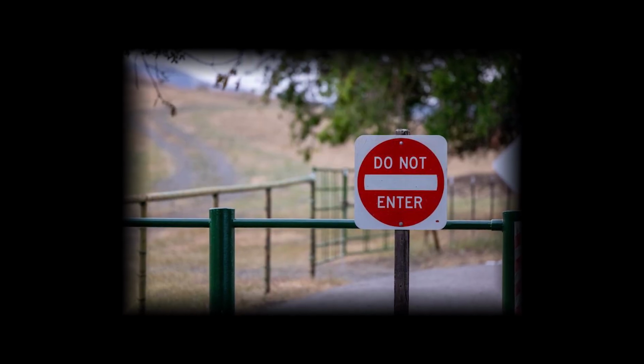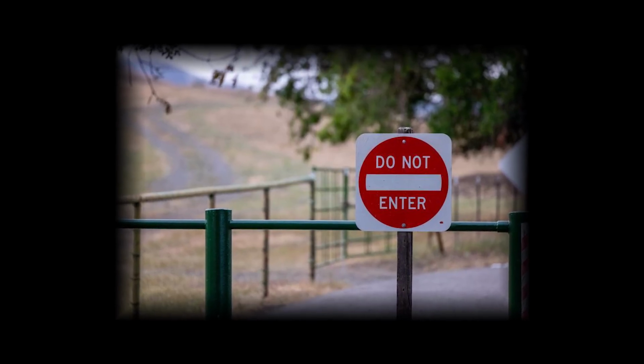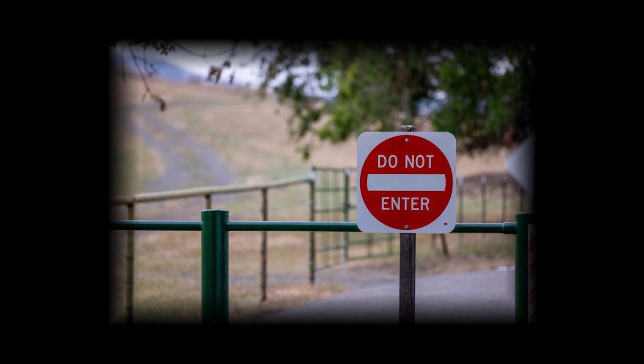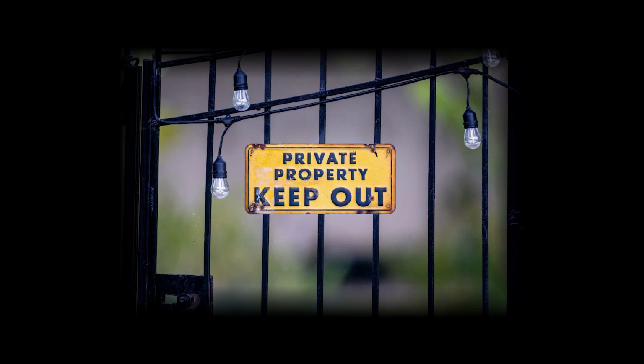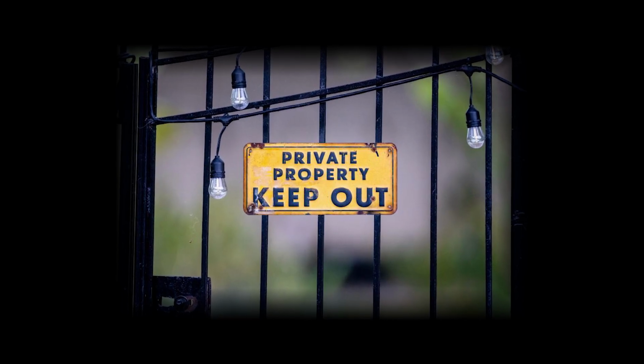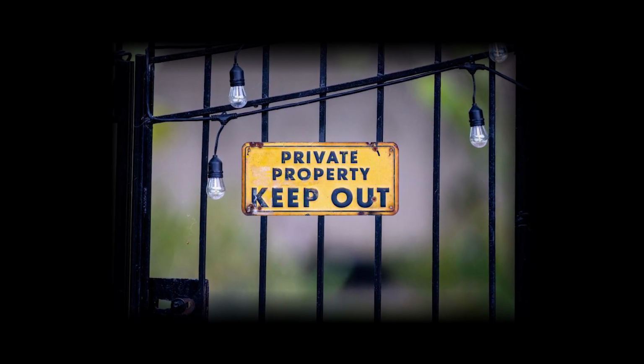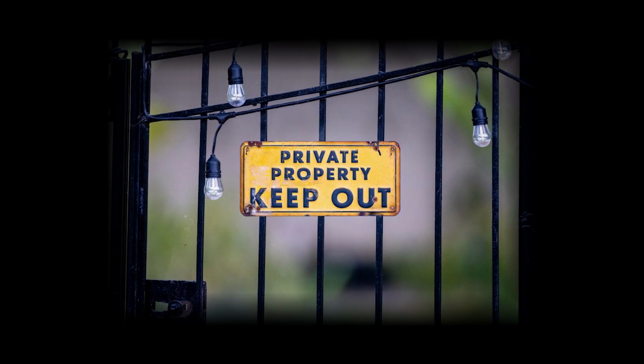It must be explicitly or subtly unlawful to enter the property without the owner's consent. An entry forbidden sign, for instance, clearly forbids entry. It is assumed that a reasonable individual would not access a homeowner's private property when there is a private property sign.